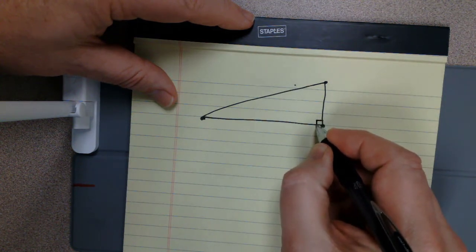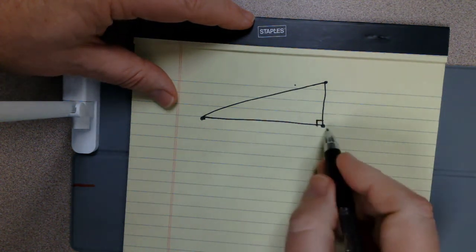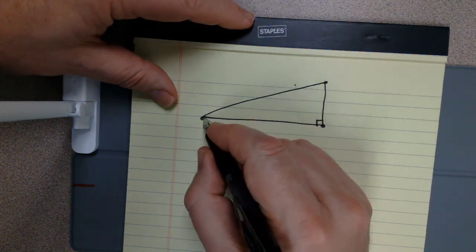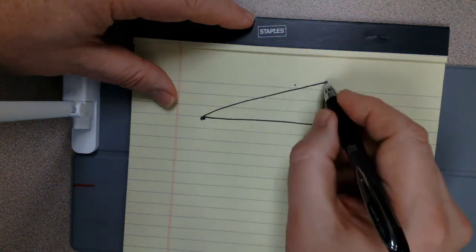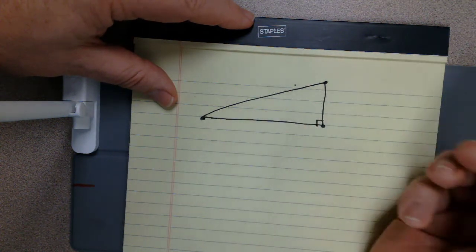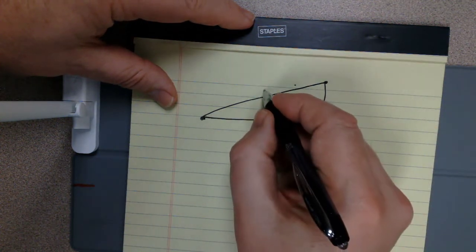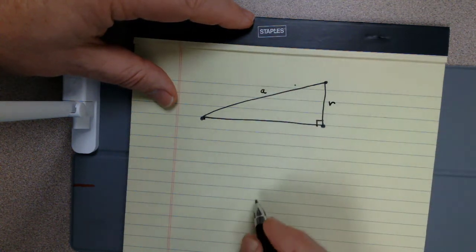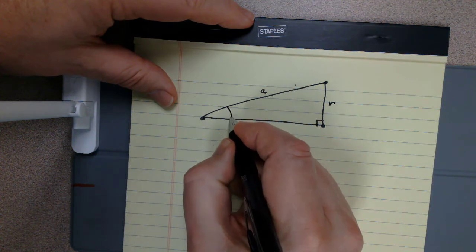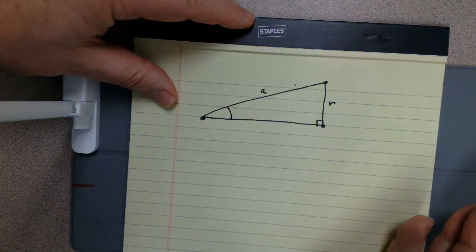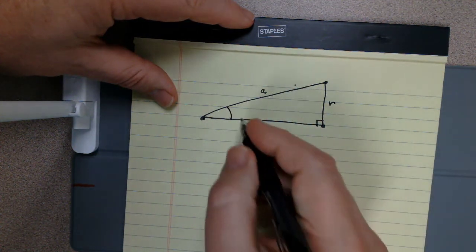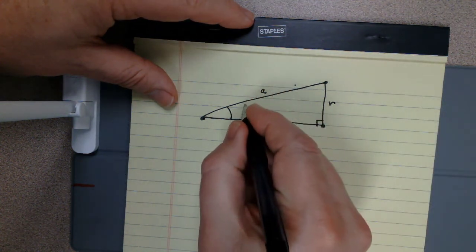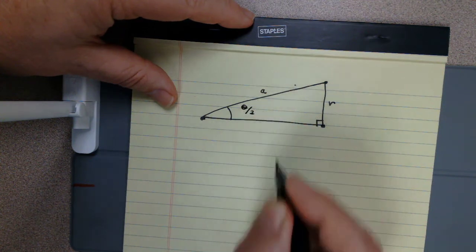This point he's looking at gives us a right angle with the radius of the planet. The distance from our observer to the center of the planet, not that he can see the center of the planet, is A. And the radius of the planet is R. And this represents 1/2 of the angle that the observer sees, or that is subtended by the planet. And this is theta over 2.